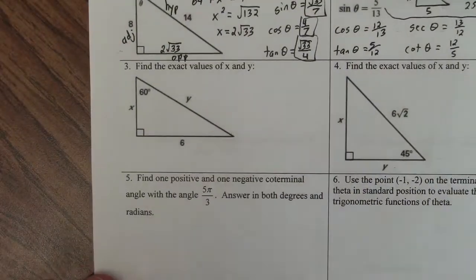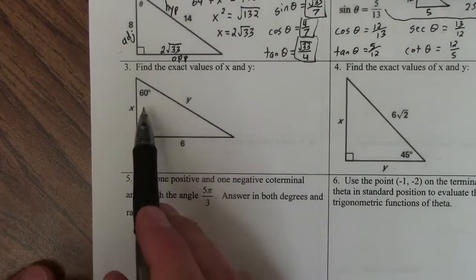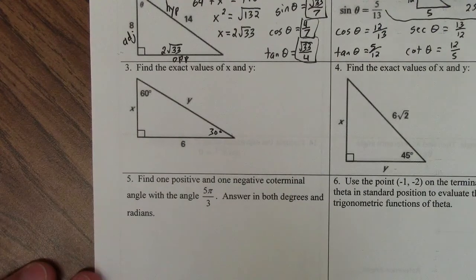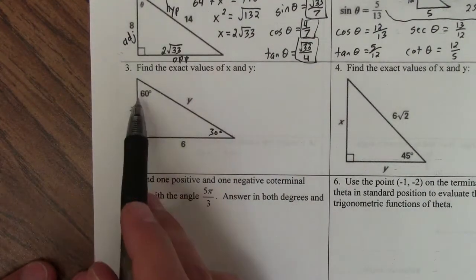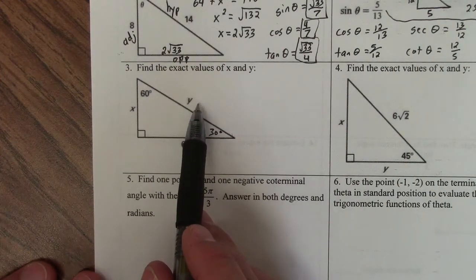On problem 3, we're trying to find the exact values of x and y. If this is 60 degrees, this is 30 degrees. And we know this relationship exists for a 30, 60, 90. X is the short side, and whatever this is, we're going to double it to get the hypotenuse.